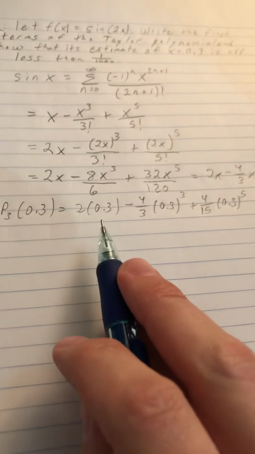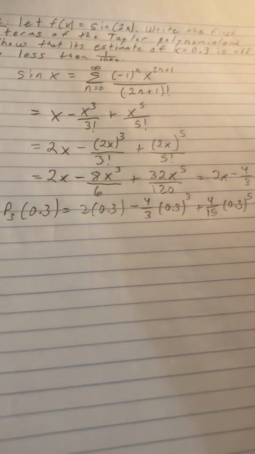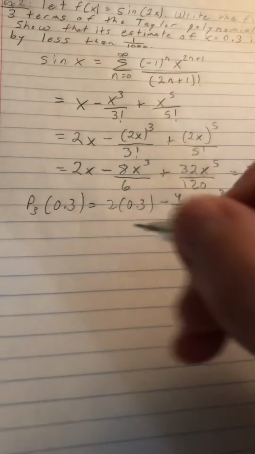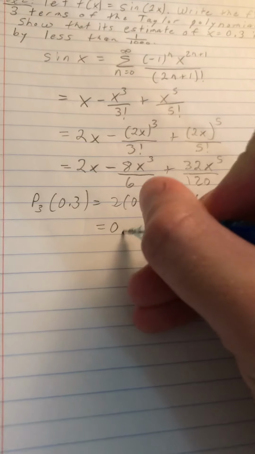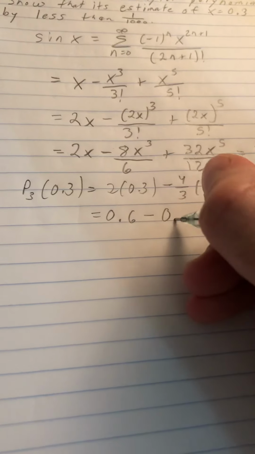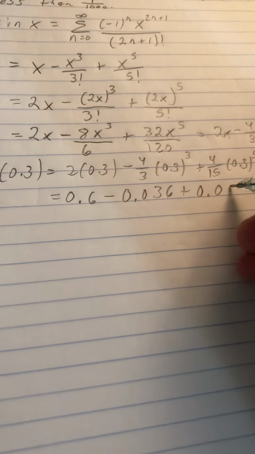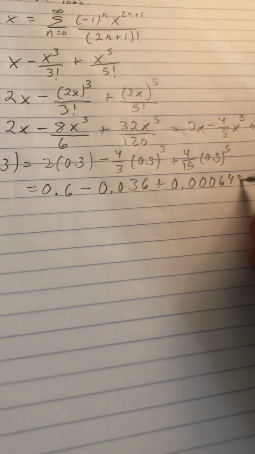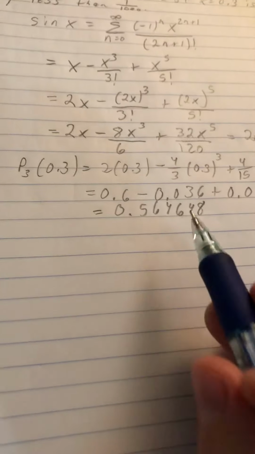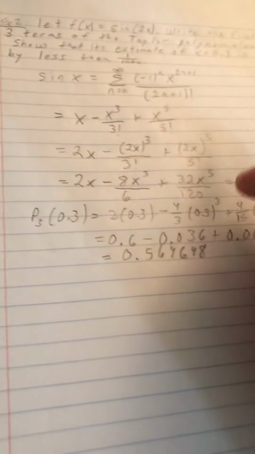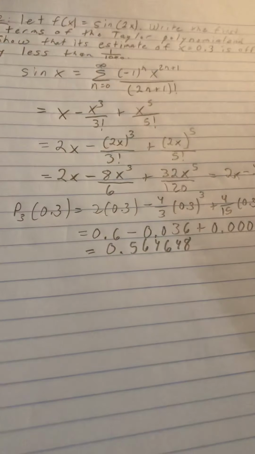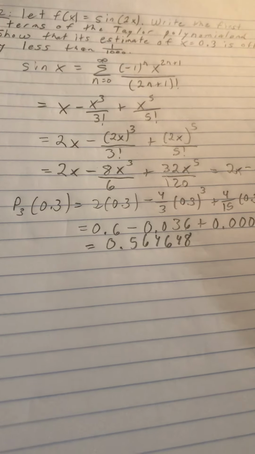Okay, so continuing on, we're going to plug this basically into a calculator right here, and we're going to get 0.6 minus 0.036 plus 0.000648. And if I simplify that, I get 0.564648. So this is my approximation of sine of 2x when x is 0.3, according to Taylor's theorem.